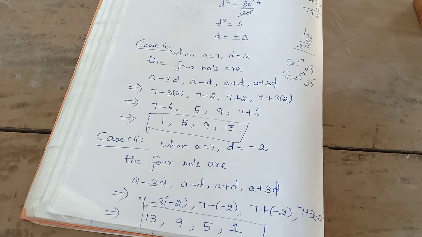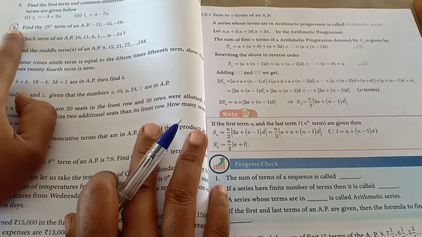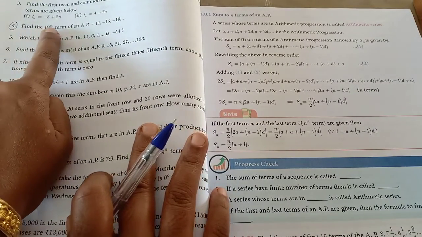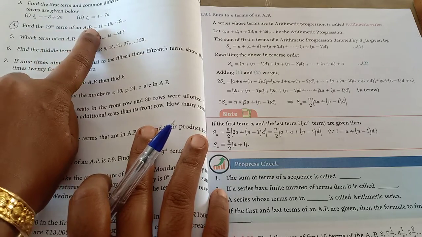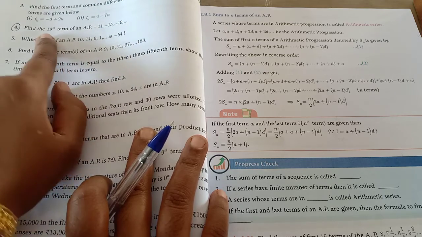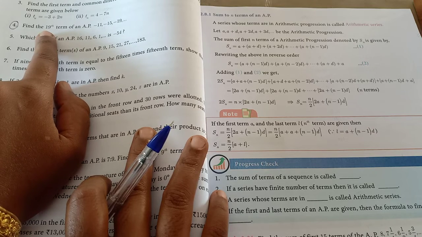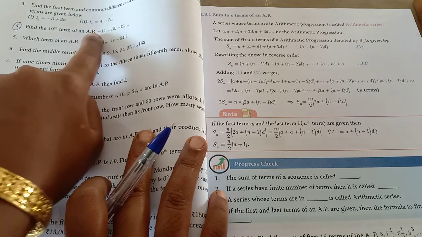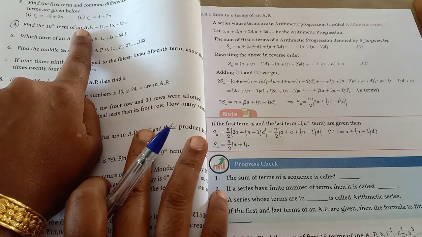That's all. Okay, shall we mark the homework problems now? There is only one homework problem in that exercise. 4th problem. Find the 19th term of the AP. So T19 you need to calculate. First a value write, then d value find, then substitute, then T19. What's the formula? a plus n minus 1 into d. What's the meaning? a plus 19 minus 1 into d. That is a plus 18d. In that value, substitute the values for a and d. You will get the answer. So only one homework problem that you need to complete.